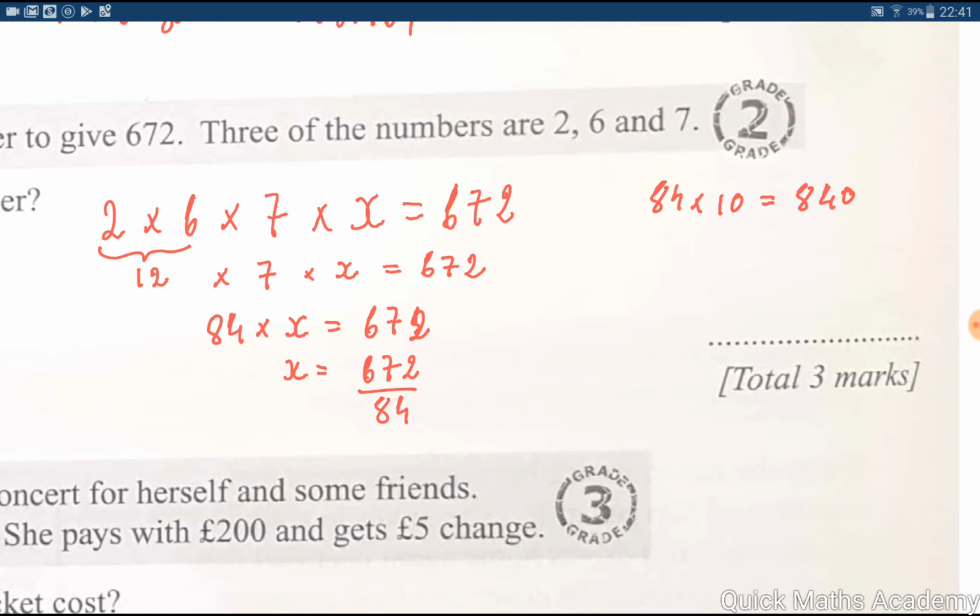And also 84 times 9. How much is 84 times 9? Well, 84 times 9 is 840 minus 84, right? So let's do that calculation here. 840 minus 84. 4 to 10 is 6, spare 1. So 9 to 14 is 5. 1 to 8 is 7. So I have 756. So 84 times 9 is 756.